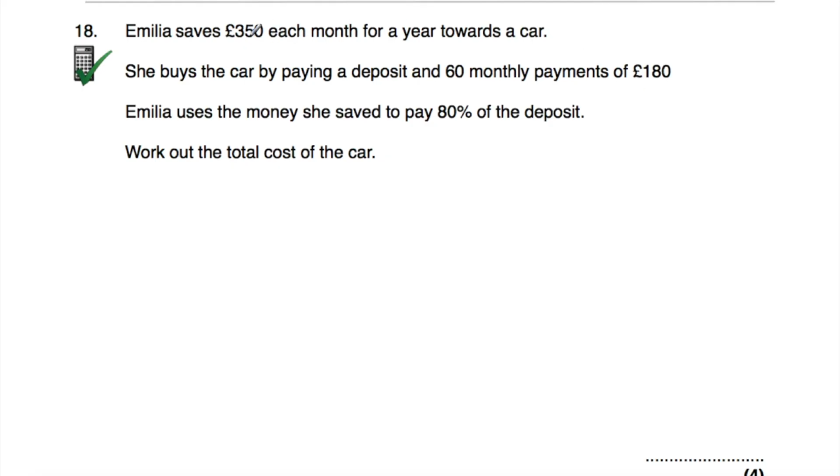So what I'm going to do is, first of all, work out how much money she saved to begin with. So she saves £350 a month towards the car. So that's £350 multiplied by 12, because there's 12 months in a year. And if we do 350 multiplied by 12, that's equal to £4,200. So she saved £4,200 towards the price of the car.